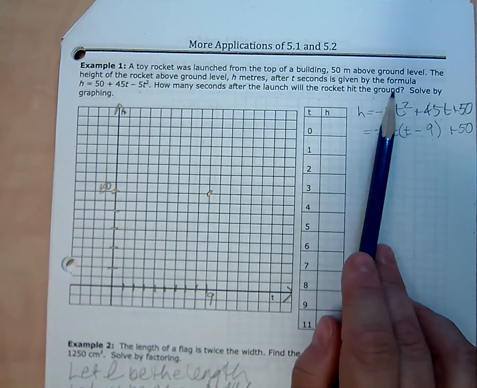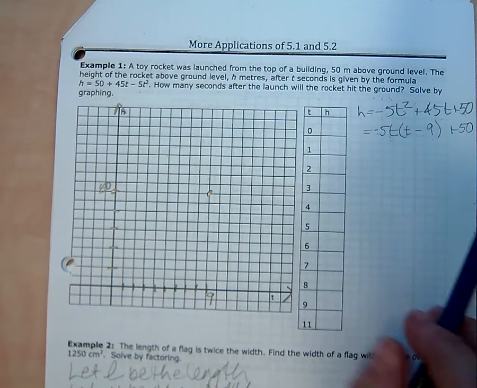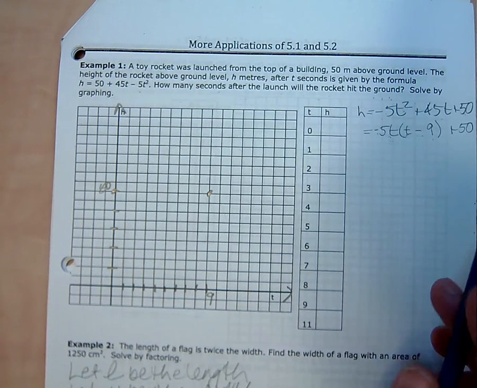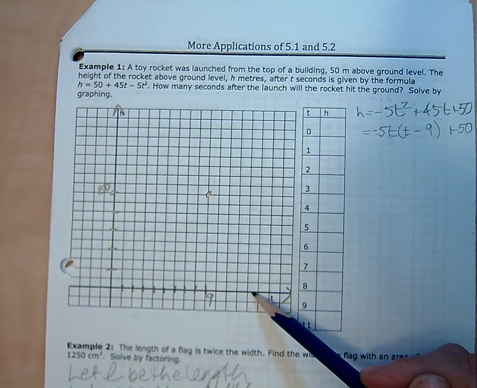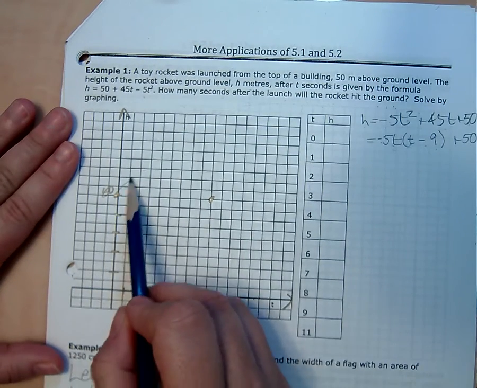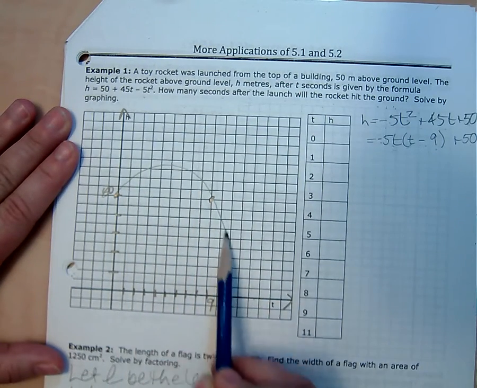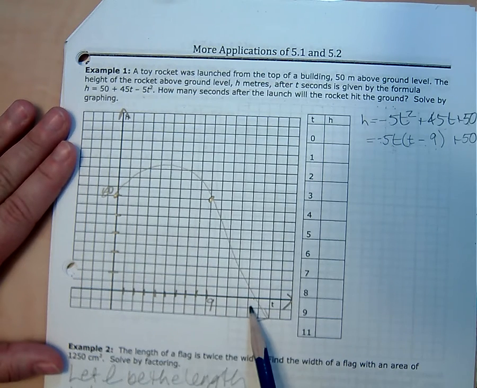So we know the rocket will hit the ground when what is equal to 0? Well, when the rocket's on the ground, how high is the rocket above the ground? 0 meters, right? So when h is 0, we're going to have something that looks like this, goes up, back down, and then crashes. But it could be steeper, we're just guesstimating here.